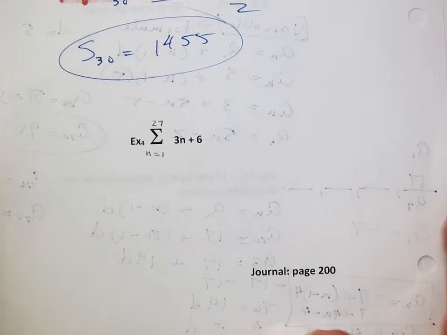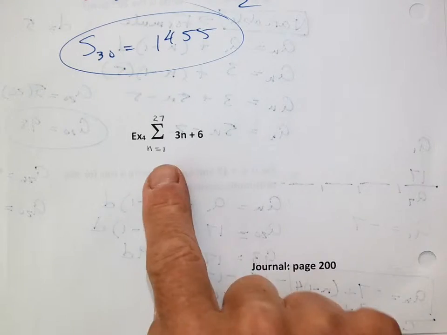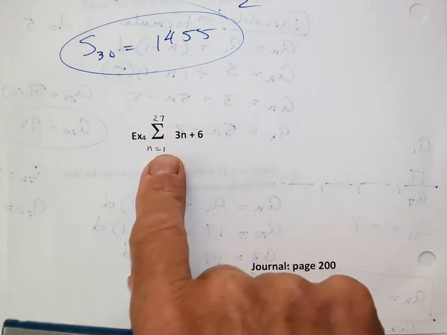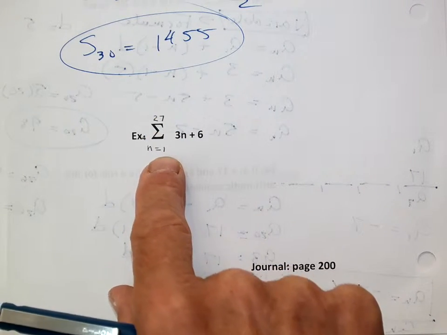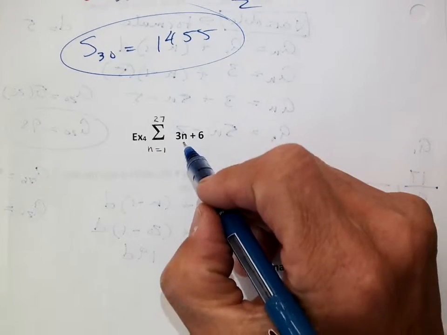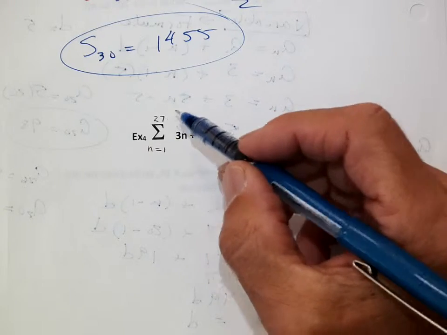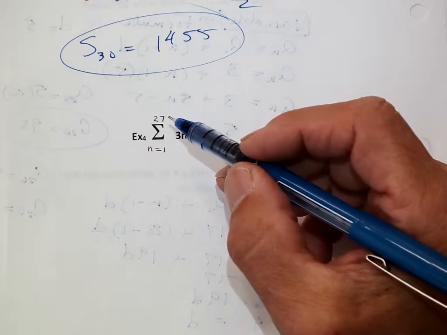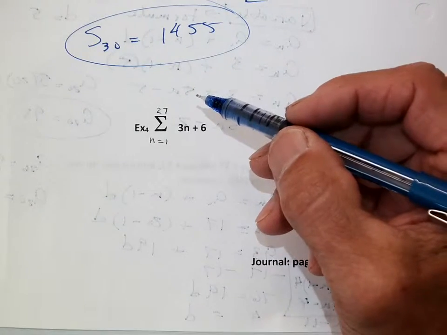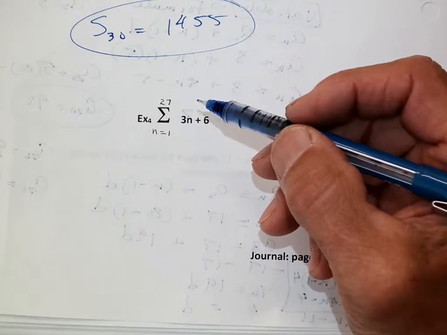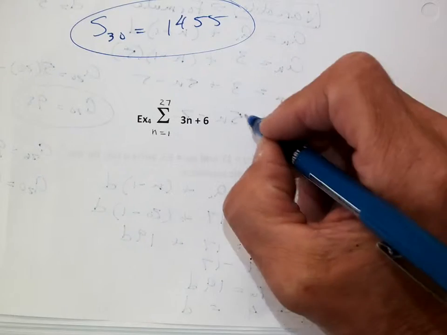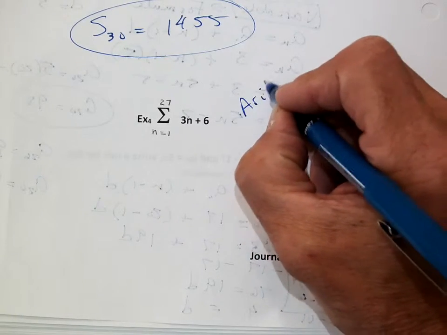example 4. This is a question. It says, in mathematical words, find the sum from 1 to 27. So it means plug in 1, get an answer. Plug in 2, plug in 3, plug in 4, plug in 5, plug in blah, blah, blah, plug in 27. Then take all of those 27 numbers and add them up. Wow. Now, first of all, this one is arithmetic. It really is arithmetic.